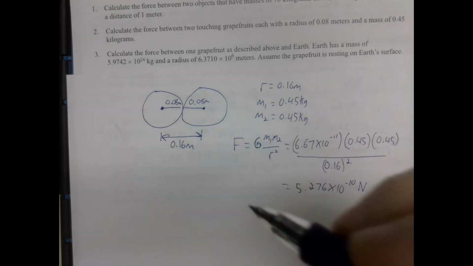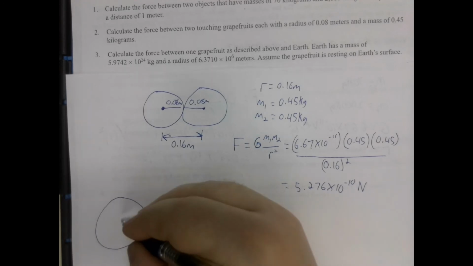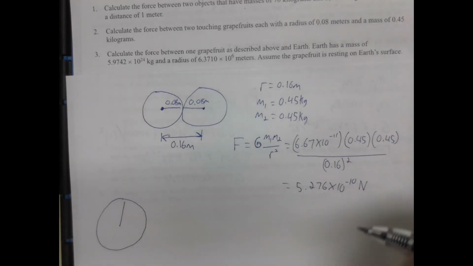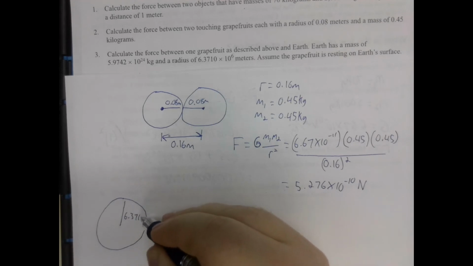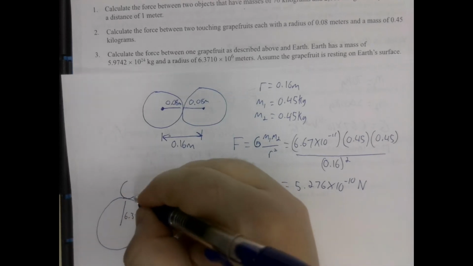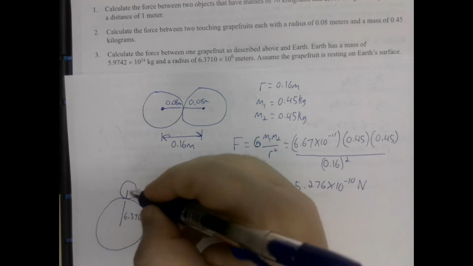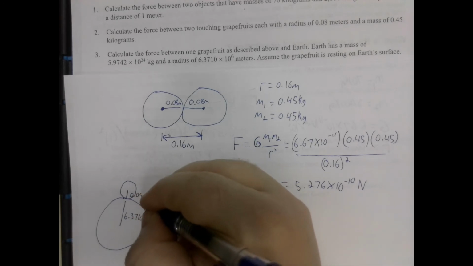So this is not to scale. We have Earth. Earth has a radius of 6.3710 times 10 to the 6 meters. And then we have a grapefruit that has a radius of 0.08 meters.